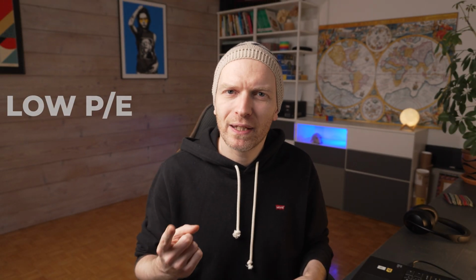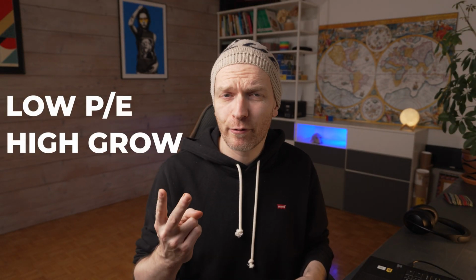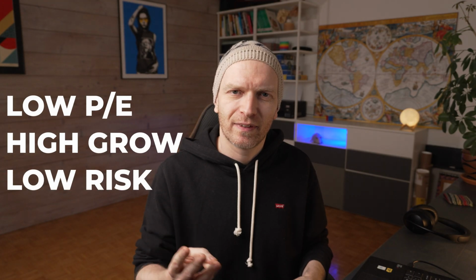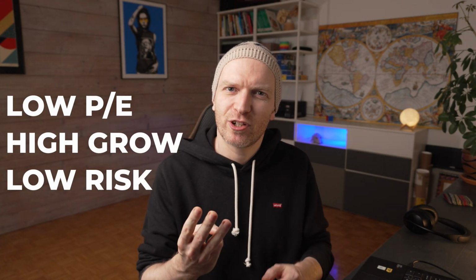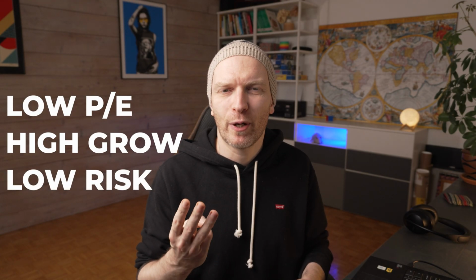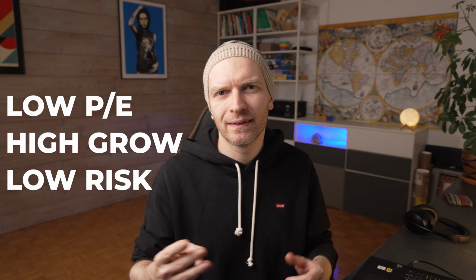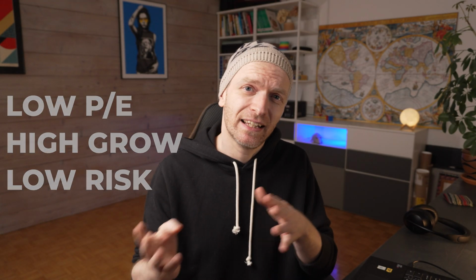Instead of comparing a company with other companies of the same sector, it makes much more sense and will make you much more money to compare companies with similar growth and risk profiles. Ultimately, you want a company with low PE, high growth, low risk. If you can find this magic triad, then you have a winner. You can bet big, win big. And please, if you find that, let me know in the comments, because I want to buy it as well.